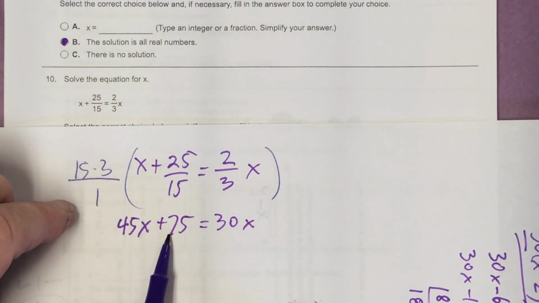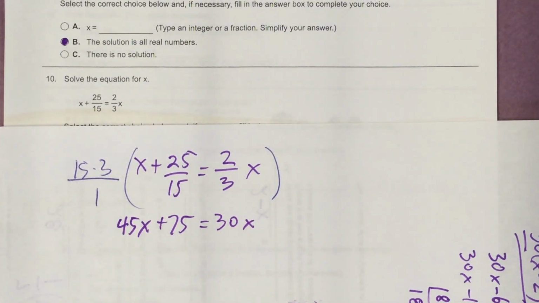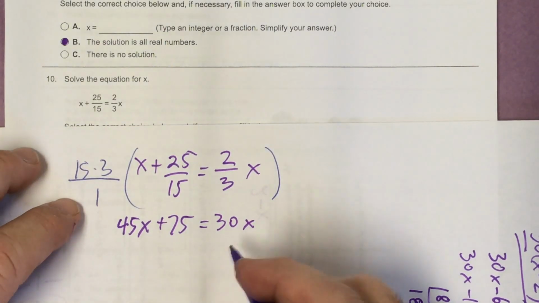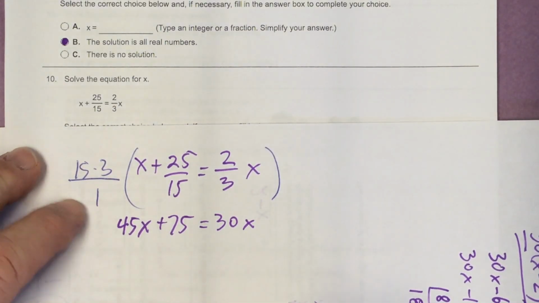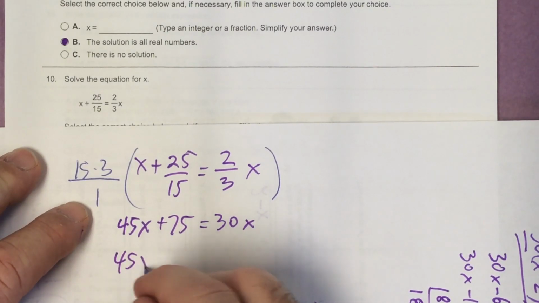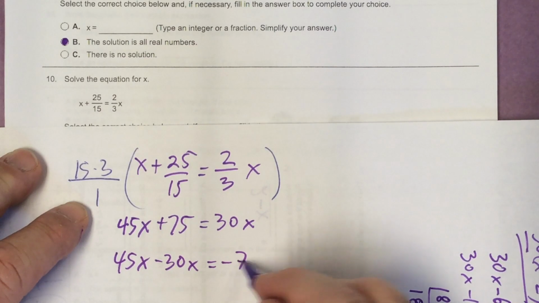45x plus 75 equals 30x. So what I'm going to do now, I'm going to go ahead and I'm going to just move this 30x over, and then move the 75 over, so it's going to be 45x minus 30x equals negative 75.